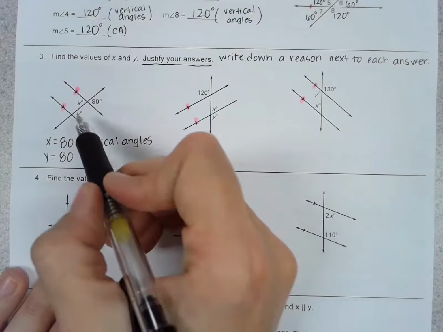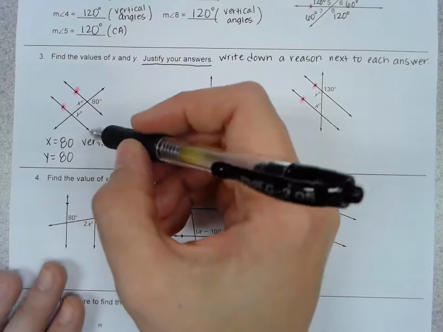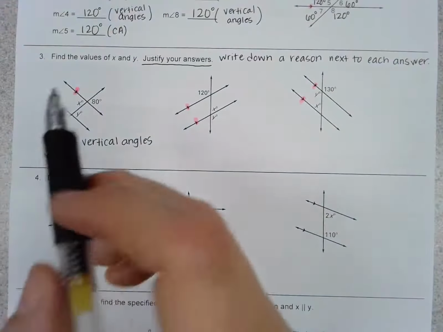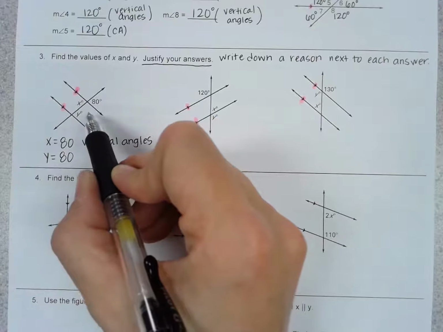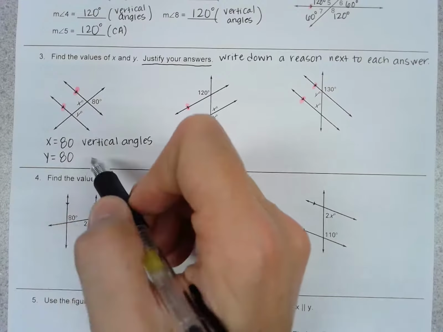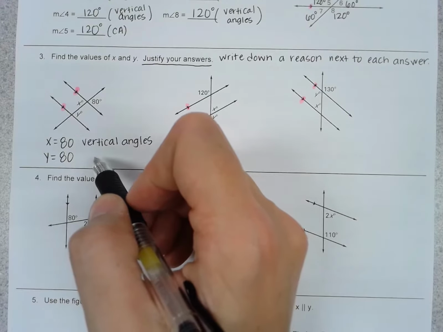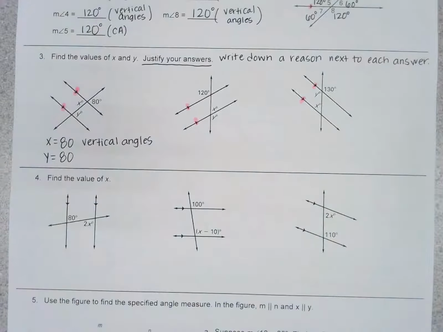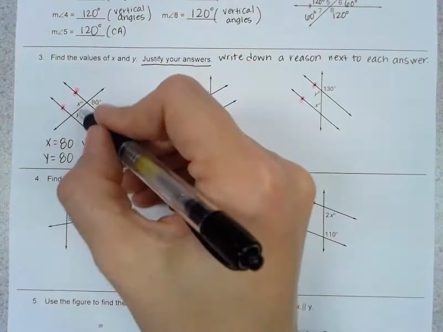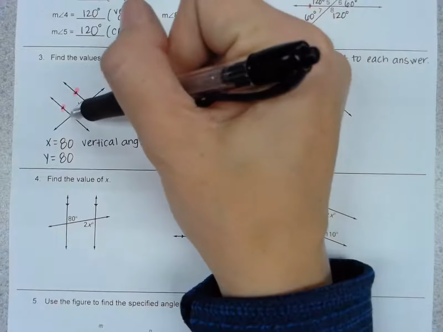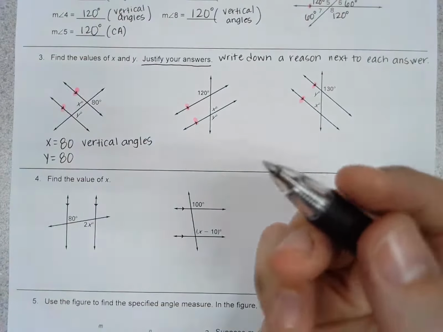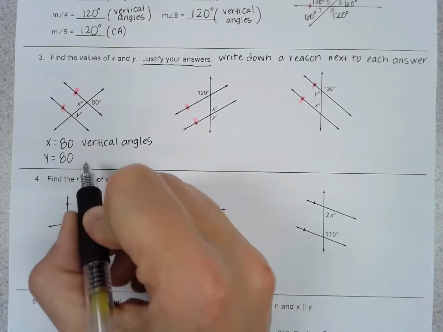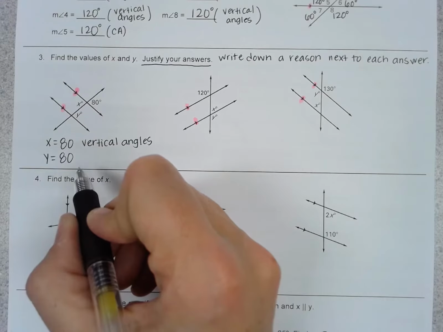I also know that y is 80 degrees, or y is equal to 80, and there's two ways that I can write down that reason. I could say that angle y and the 80-degree angle are both on the right, so they're corresponding. Or I could say that x and y, the ones that are across from each other here and here, form the letter Z, and so those are alternate interior angles, and I could give that as my reason too. So there's two things that you could write down for angle y.